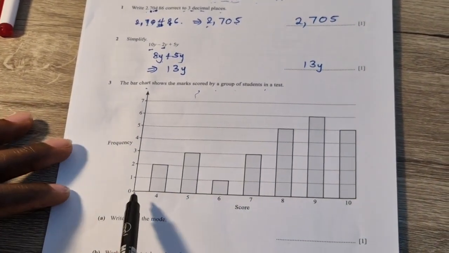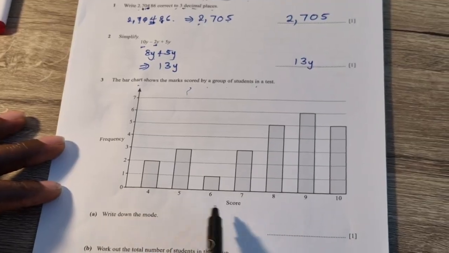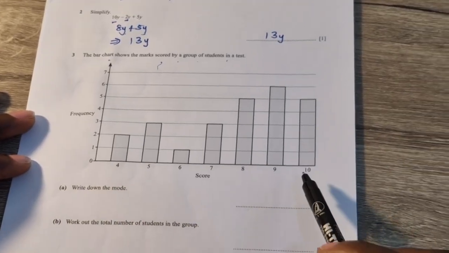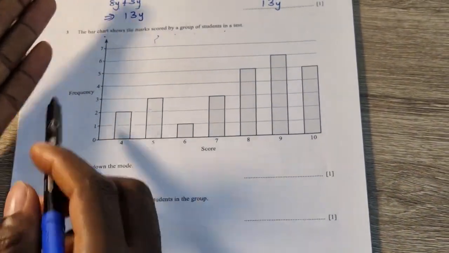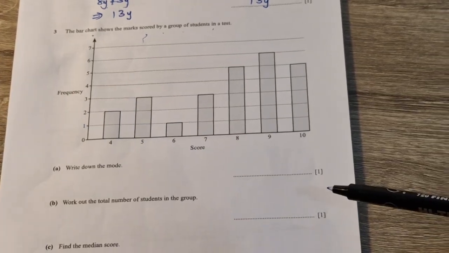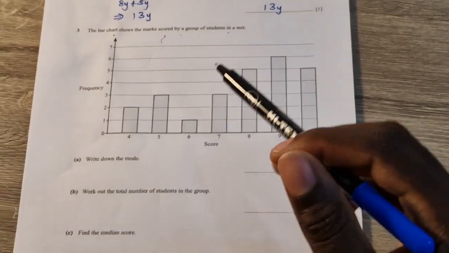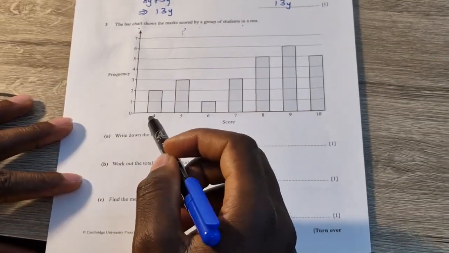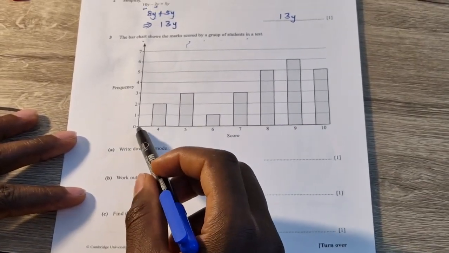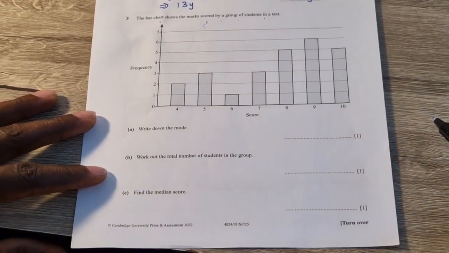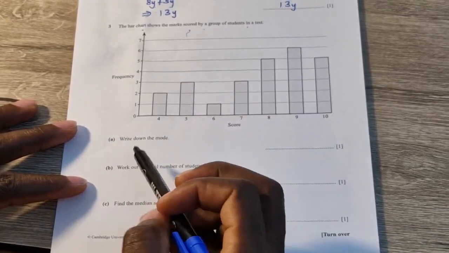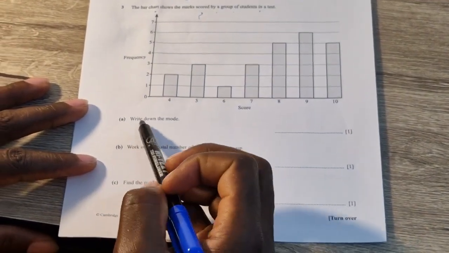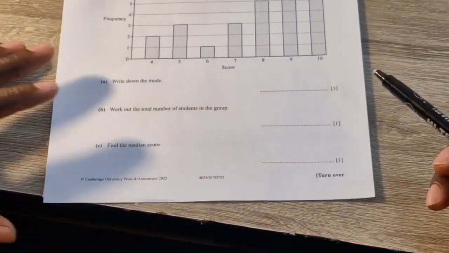On the horizontal axis, it's showing the scores, and the vertical axis is showing the frequency, which is the number of students who scored those marks. The marks are ranging from 0 to 10. Right? So on part A, they are saying write down the mode.